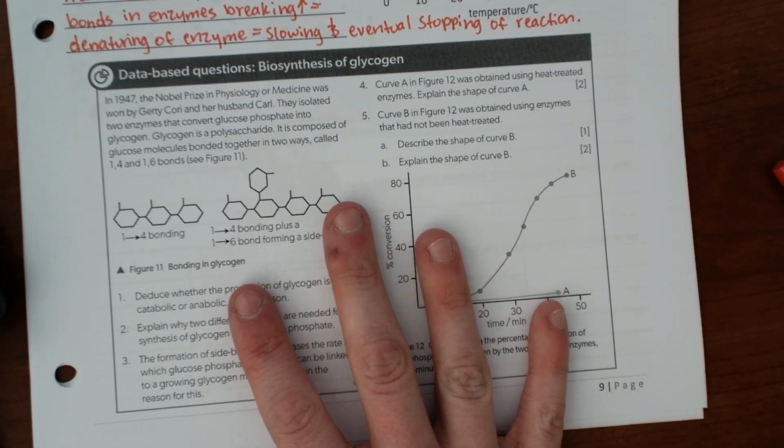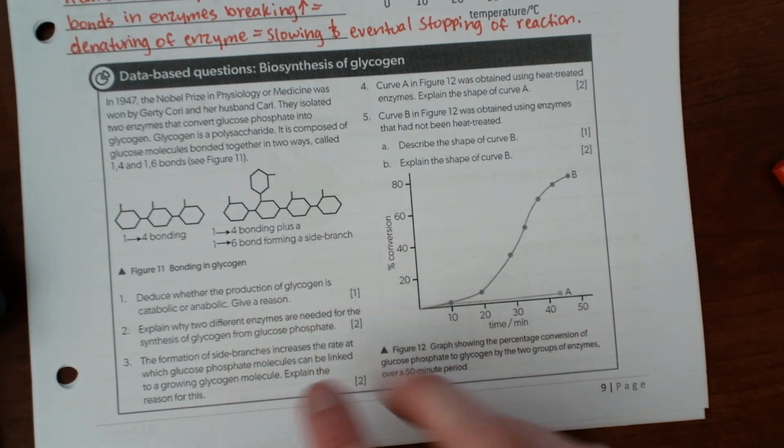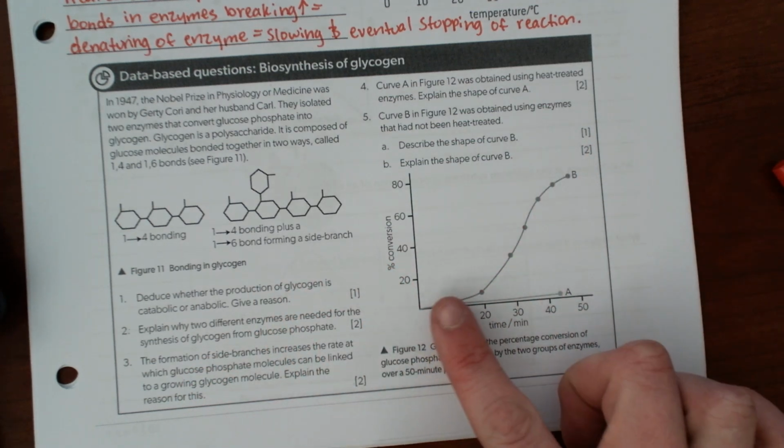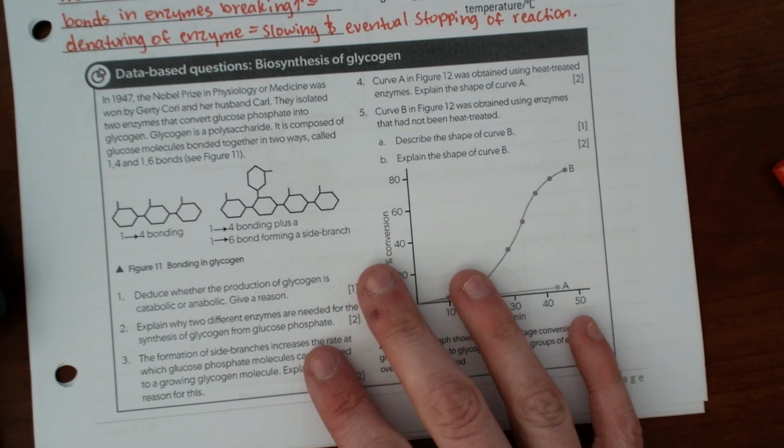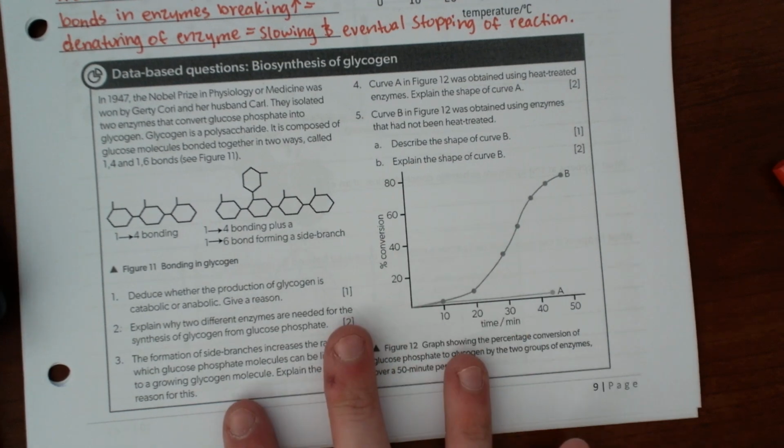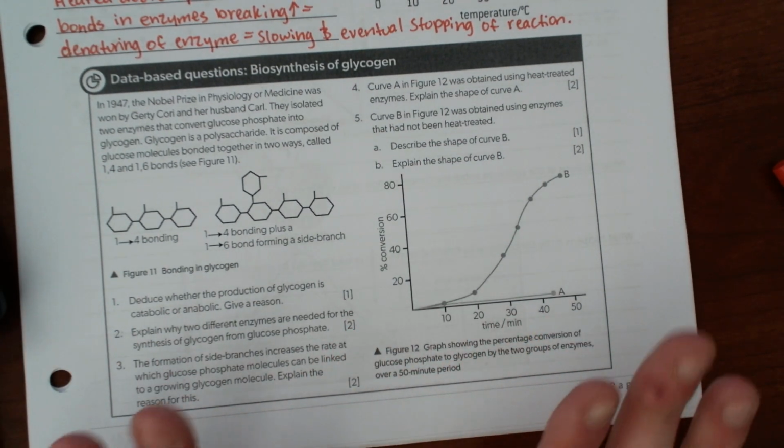For your database questions, I would like you to try these on your own. They're good practice. This one I don't think is too hard to see the different lines without the colors, so please try this one on your own. If you have questions, come talk to me, please.